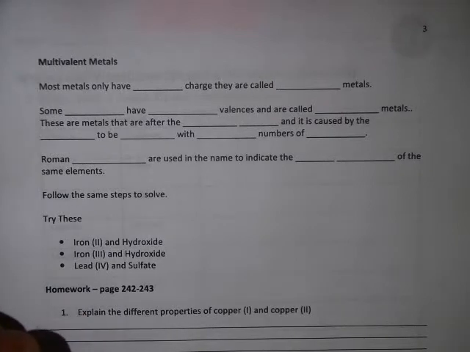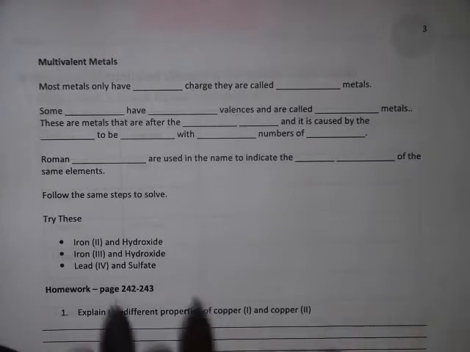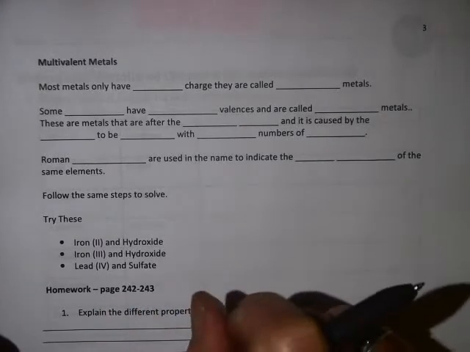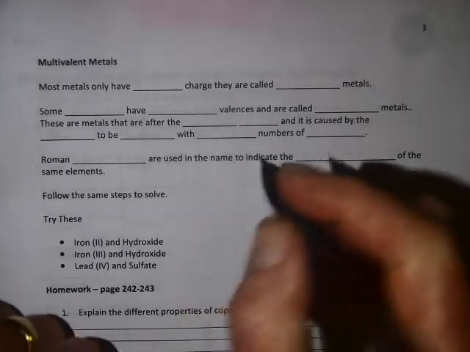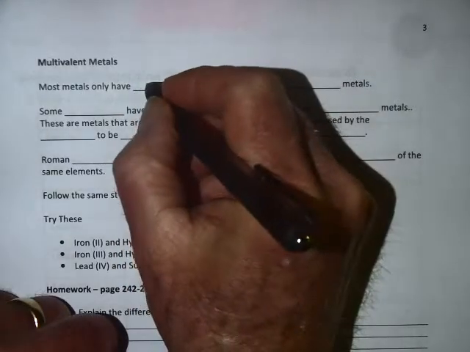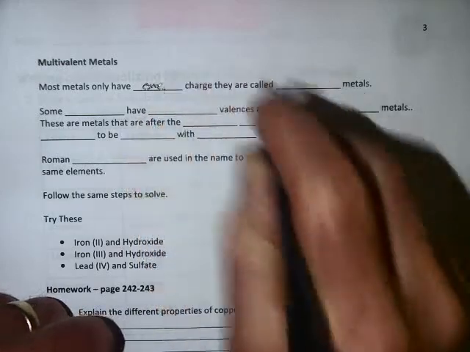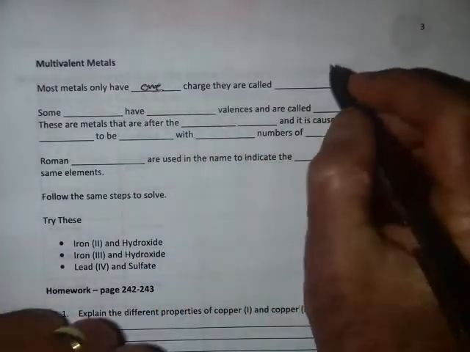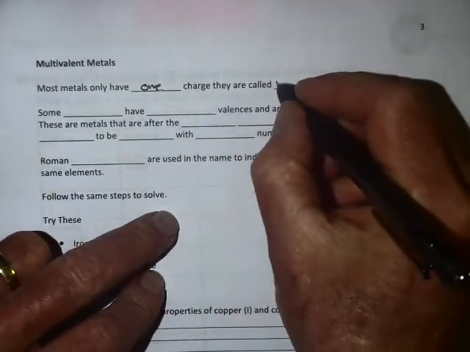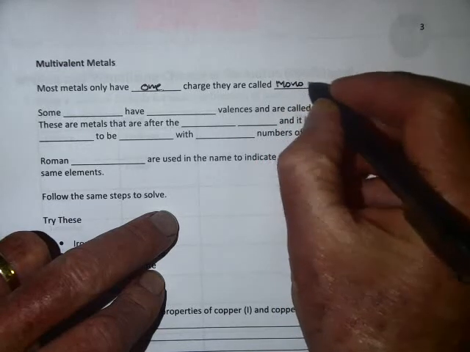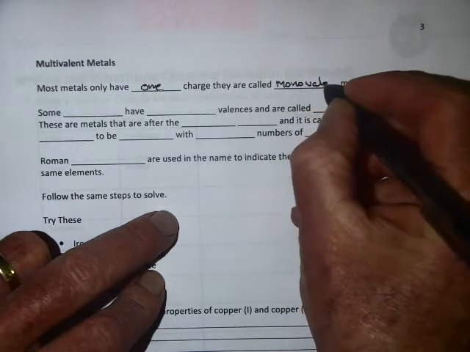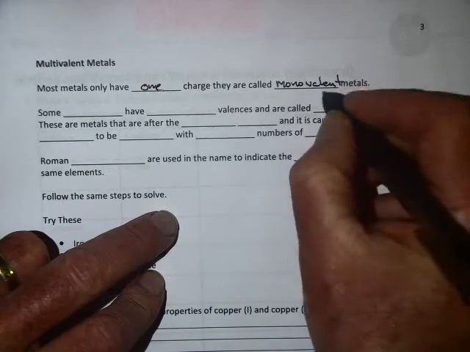Multivalent metals. Ooh, now it's starting to get interesting. Most metals have one charge, and they're called monovalent. Mono means one. Valent refers to the number of electrons in the outer shell.